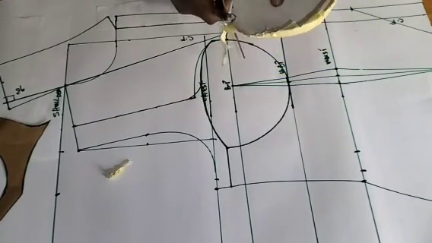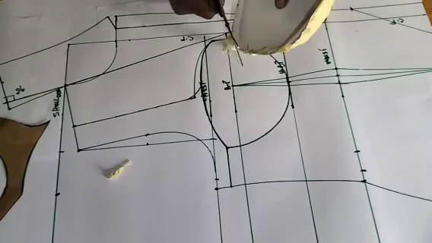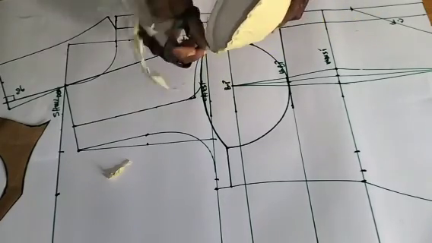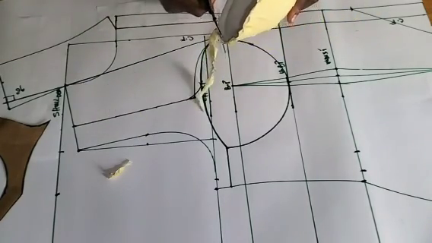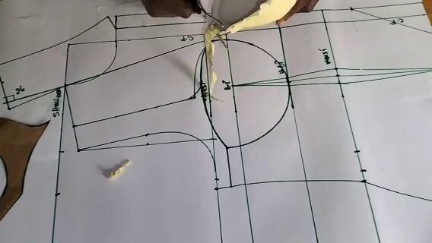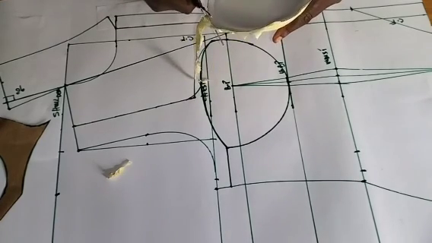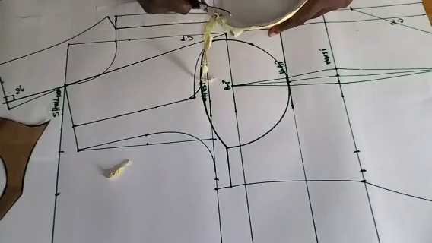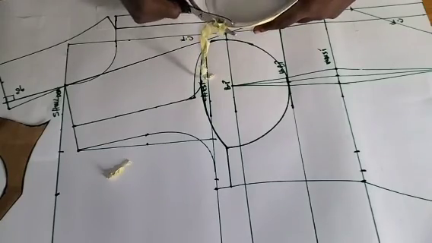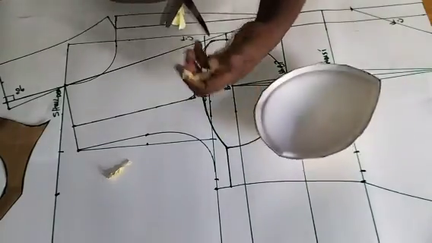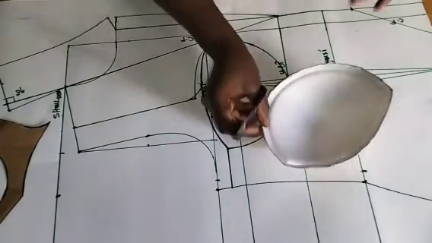So corset styling is made easy with your masking tape. All right, so now we are done with it.